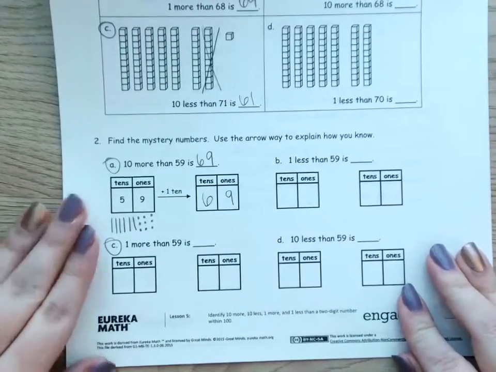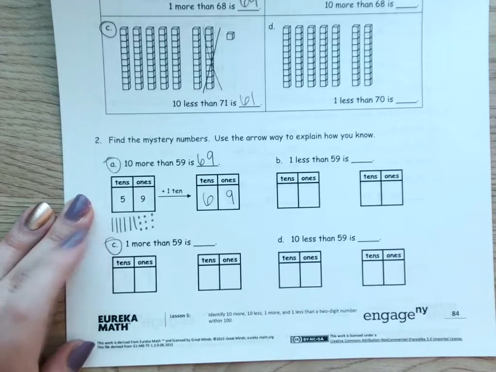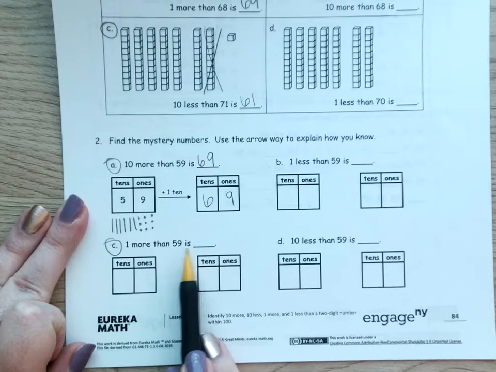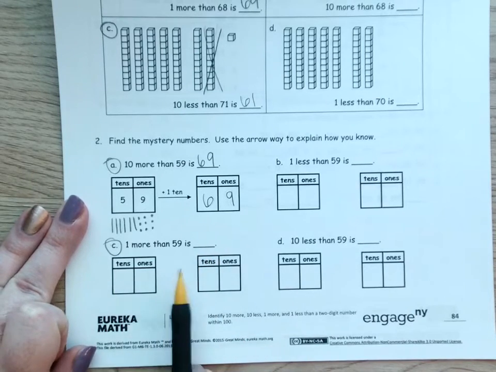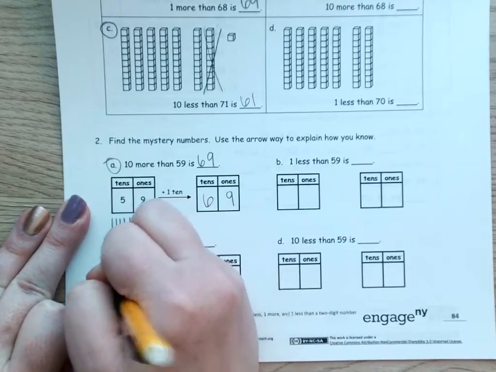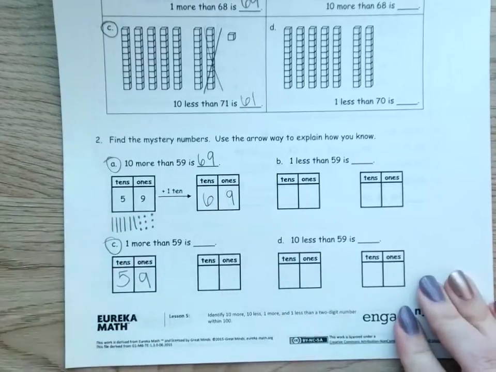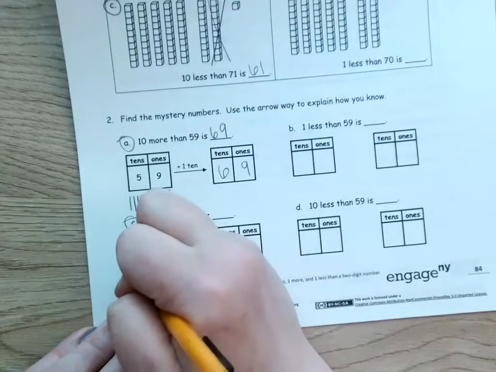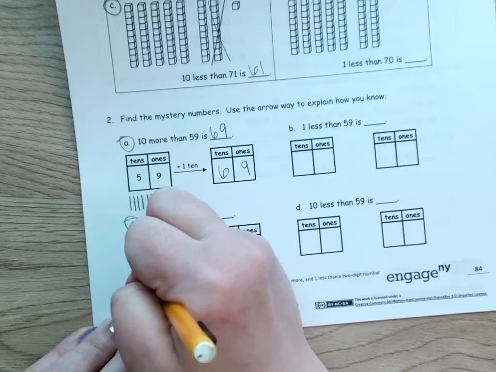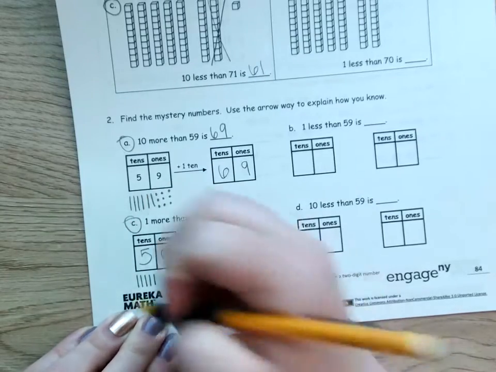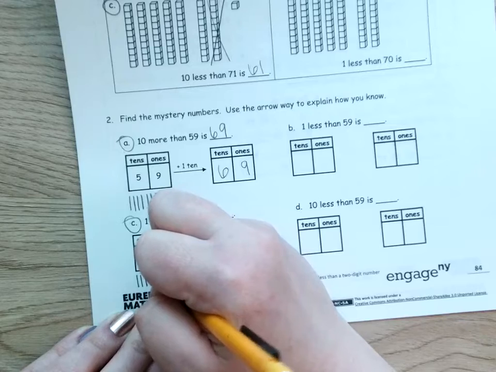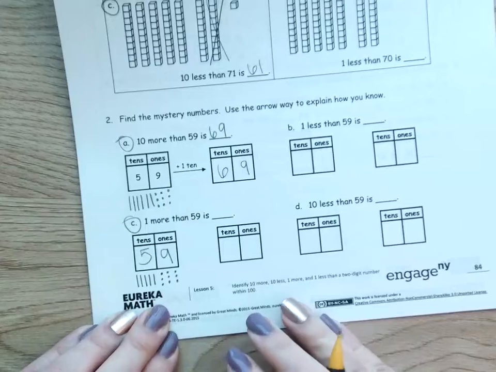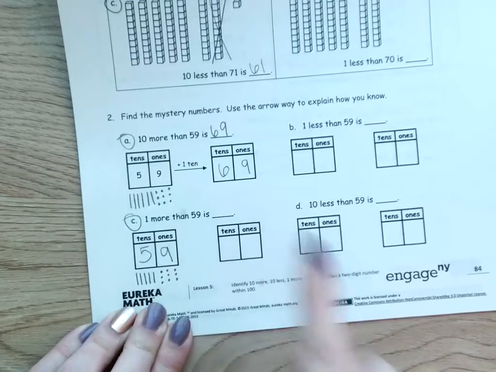Down here, we can do the same thing. We can start with a picture. Here's our starting number. It says 1 more than 59 is, and we're trying to solve that. So our starting number is 59. I can put it into our tens frame here. And I think I'll draw a picture for this one. So I've got 5 tens, that's 5 lines. And 9 ones, that's 9 dots or squares. There we go. Now it's asking for 1 more.